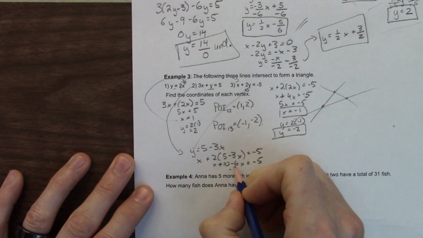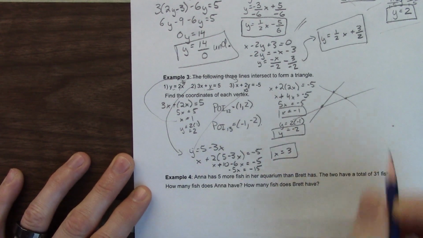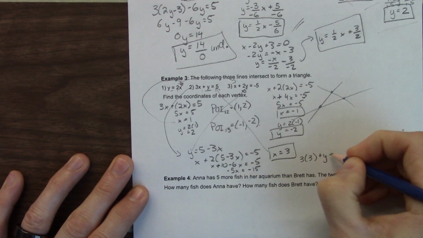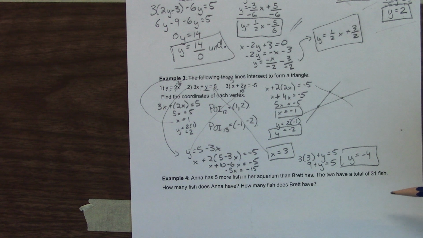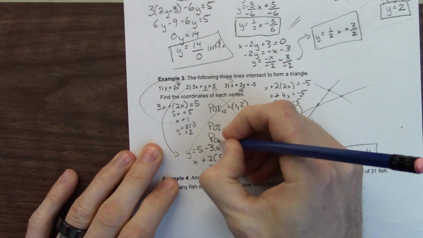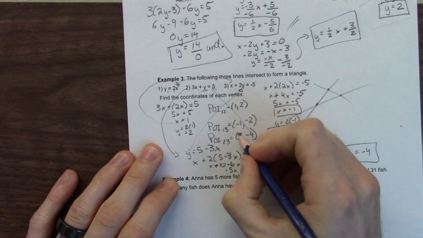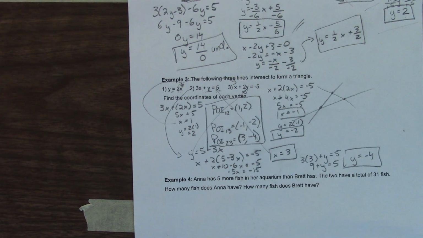Okay, we get minus 5x equals negative 15. x is equal to 3. Sub that one back into this equation. We get 3 times 3 plus y equals 5. 9 plus y equals 5. y equals negative 4. So my point of intersection between 2 and 3 is equal to 3 and negative 4. Those are the points of the vertex of the triangle. Any questions?